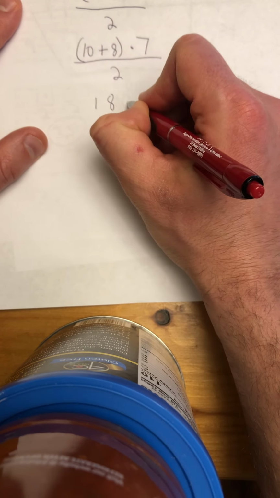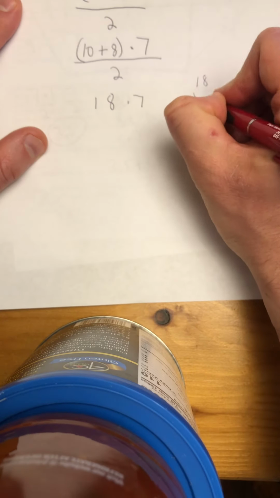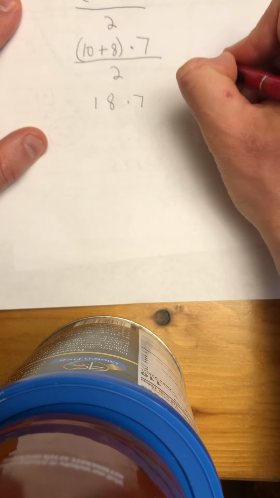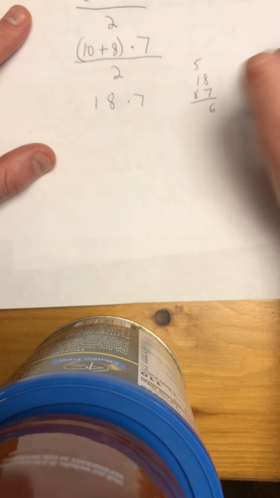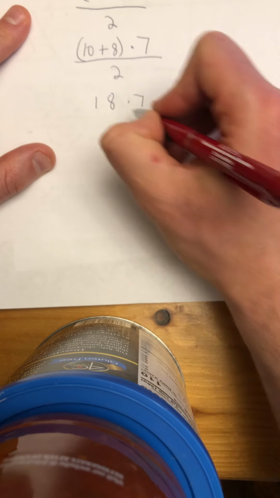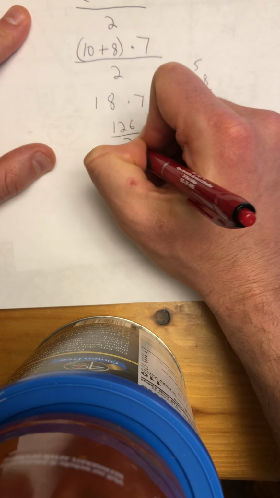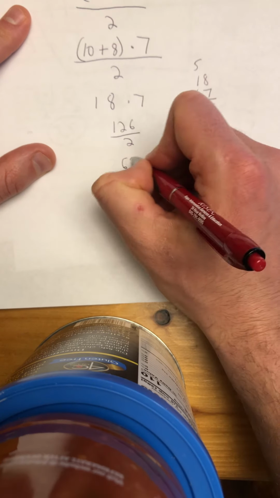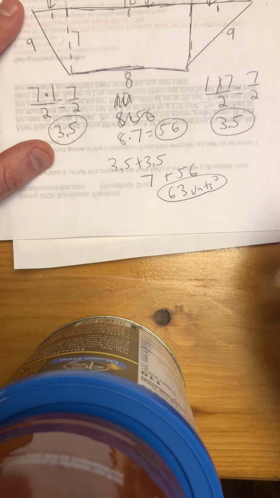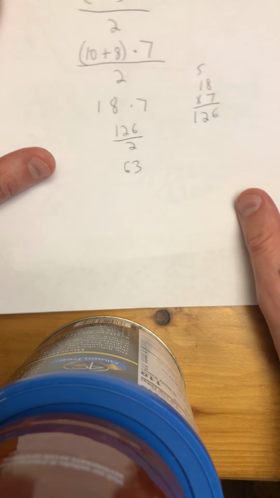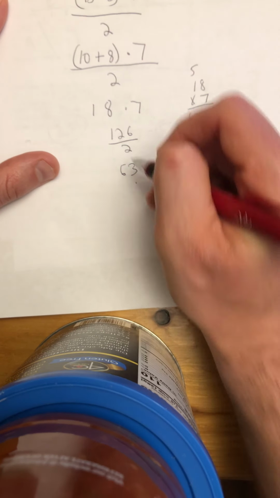So I have 18 times 7. Let's put that here. 7, 8, 9, 10, 11, 12. So I have 126. Then I divide by 2, and I get 63. And if you look, I get 63 this way, and I get 63 this way.